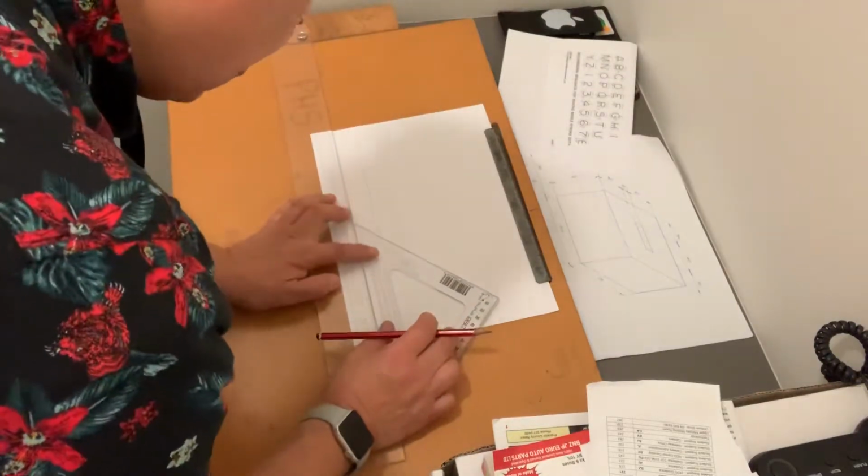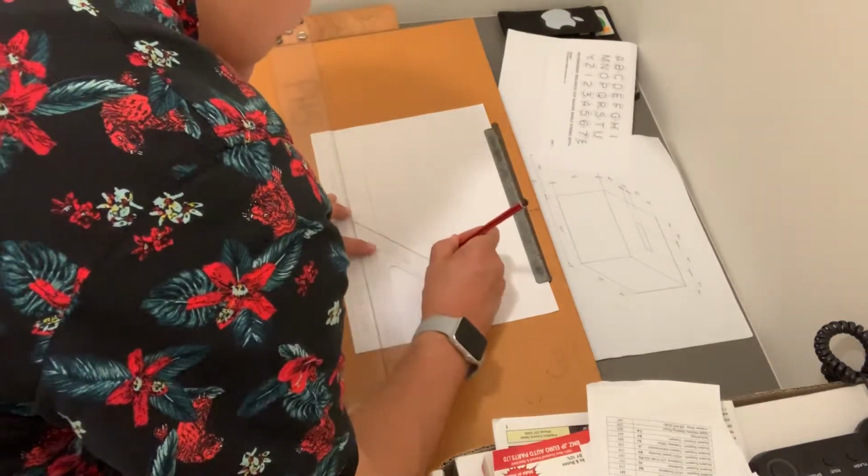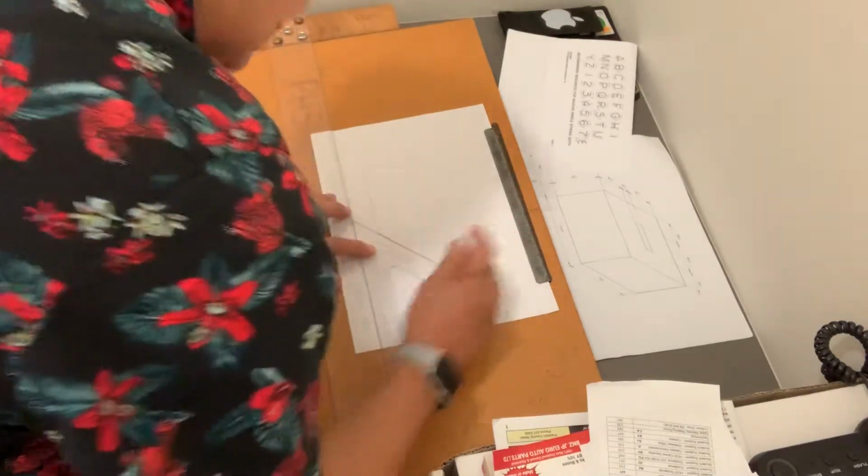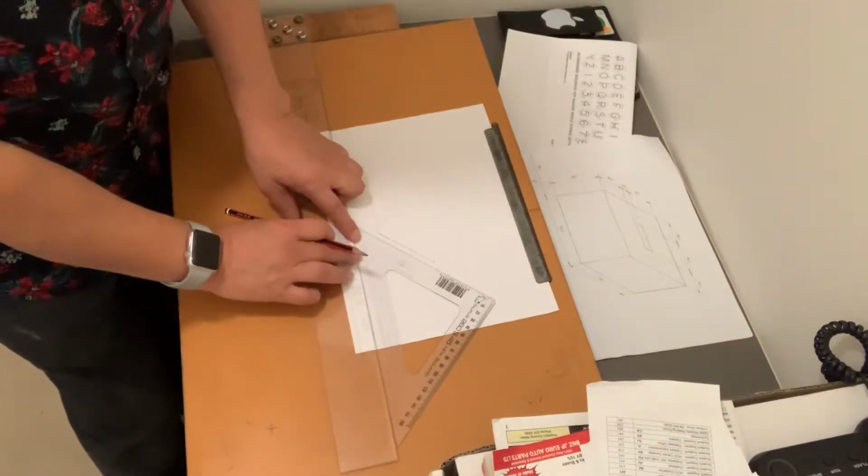Smart. I always remember to use my T-square as a base there. It's very clear. Okay, notice that's a 45 degree angle.